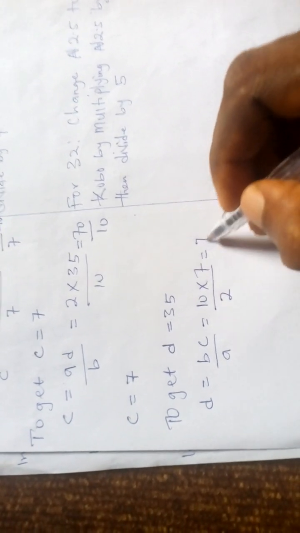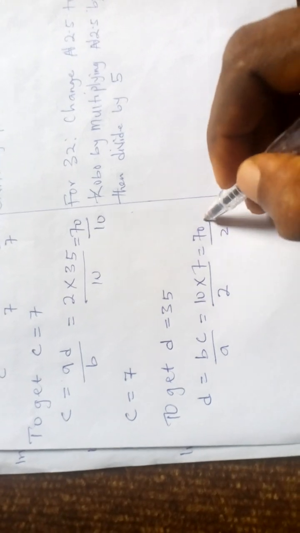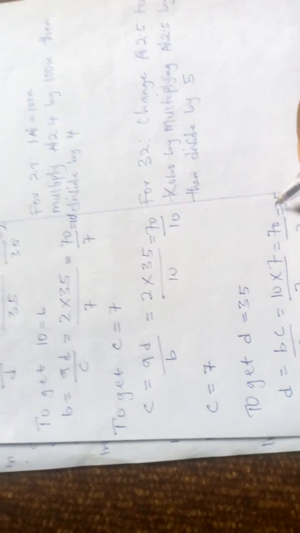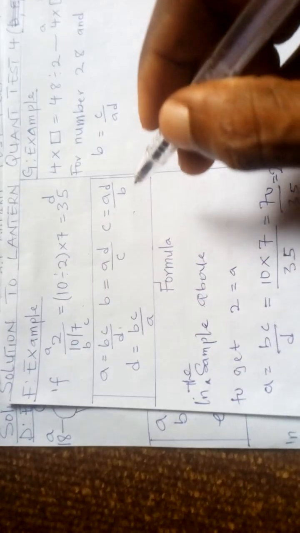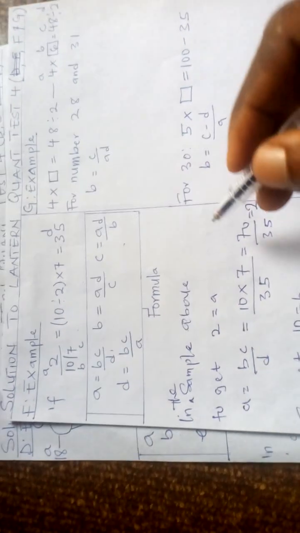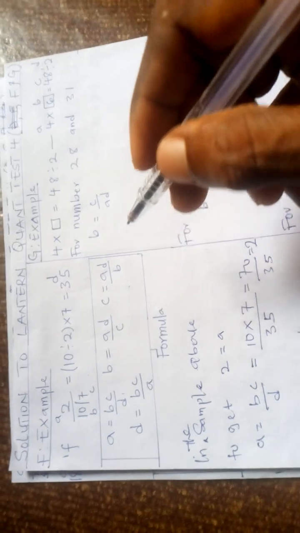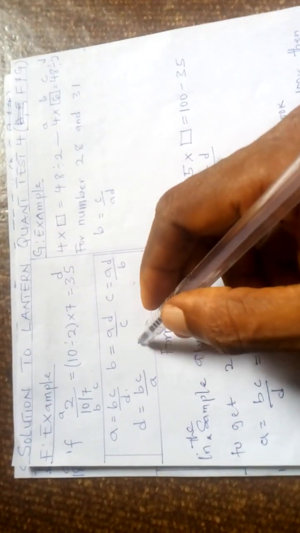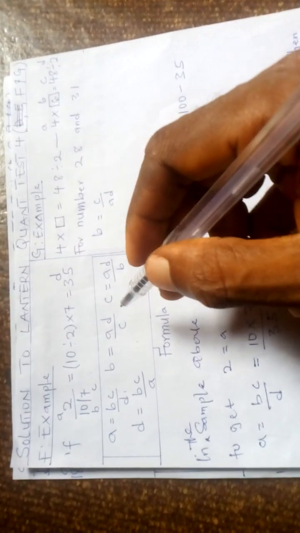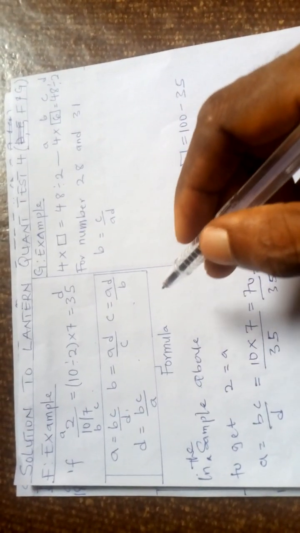So that is 70 divided by 2, which gives us 35. So now, with this particular formula, you can use it to get any number you want to get here, and you can also use it to answer other questions that follow. So make sure you write down this formula. It will definitely help you to get any number.